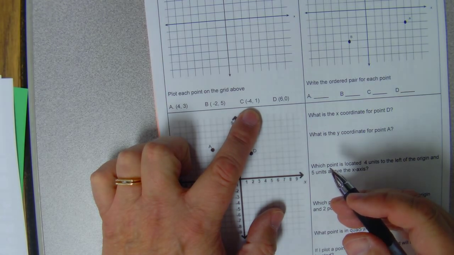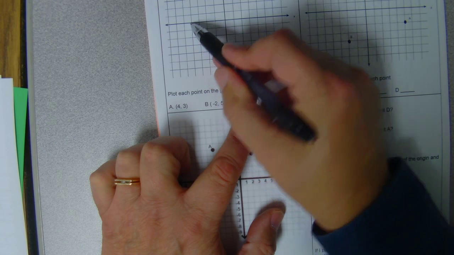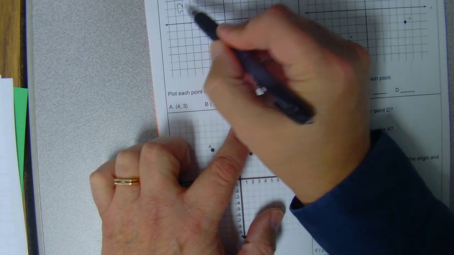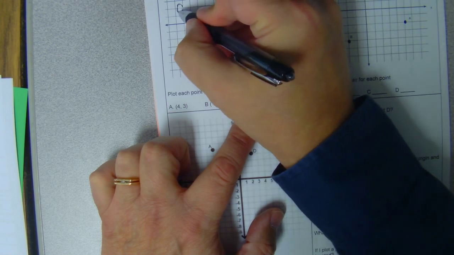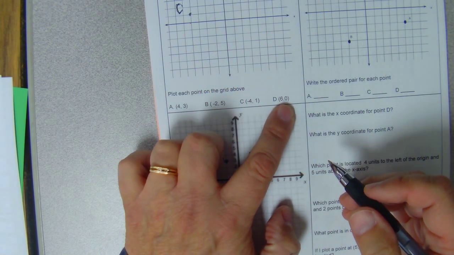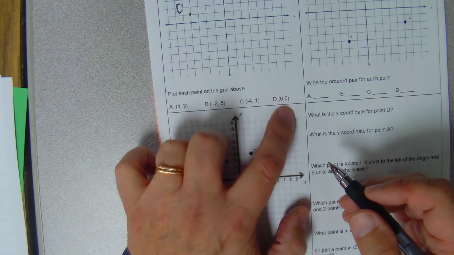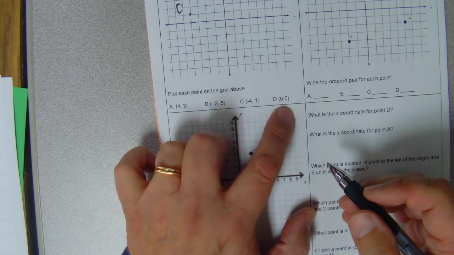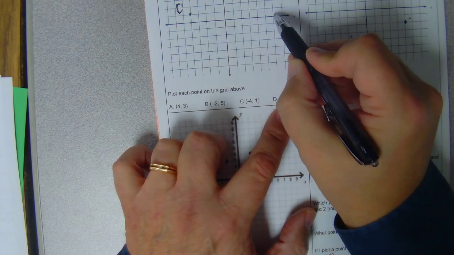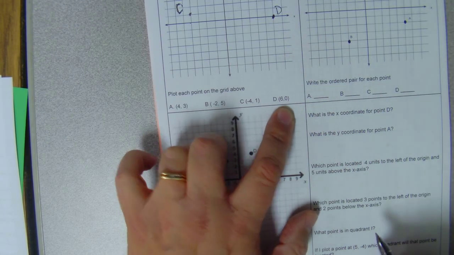C is -4. 1, 2, 3, 4, and then up 1. Bad looking C. And D is 6, 0. This is definitely going to be on the x-axis because it doesn't go above or below. So we just count out 1, 2, 3, 4, 5, 6, and that's where we're going to put D.